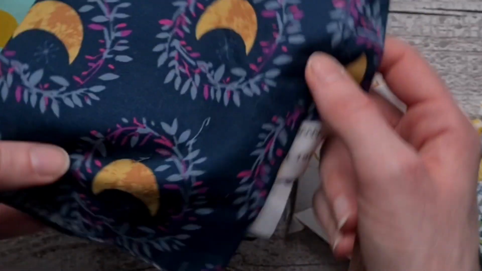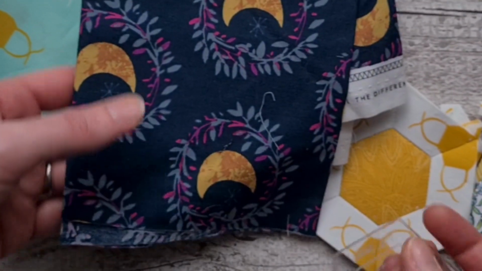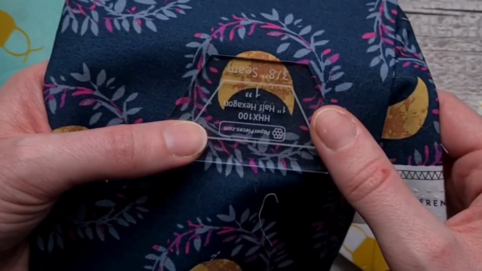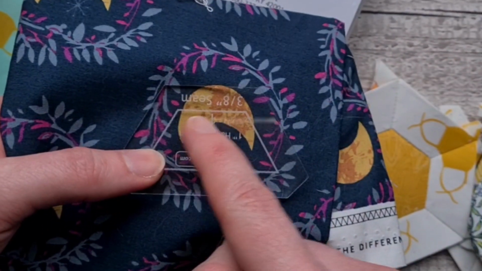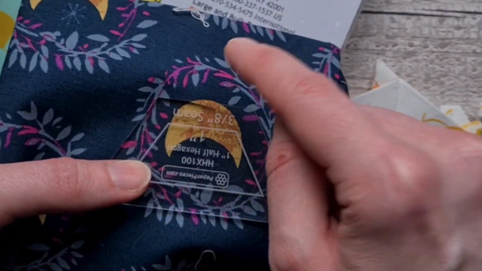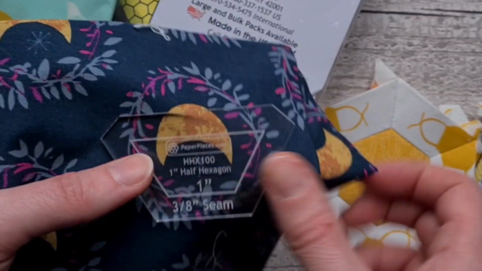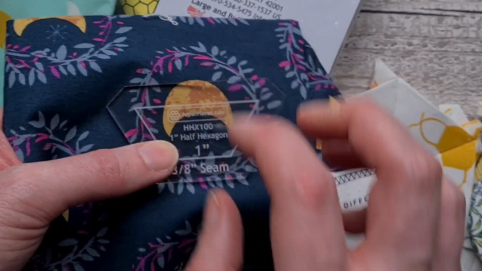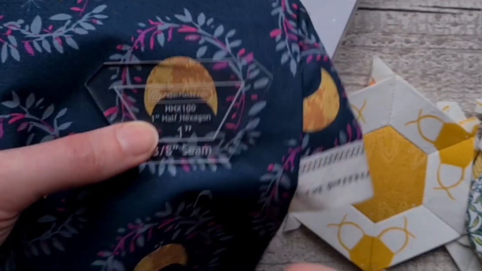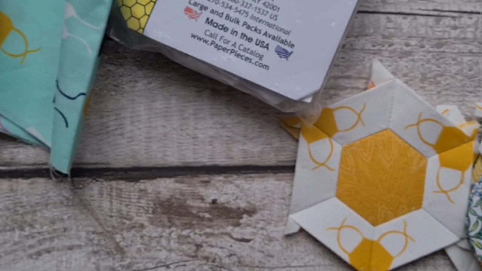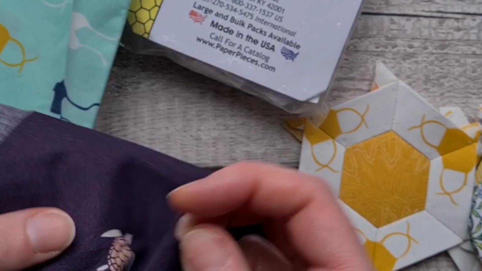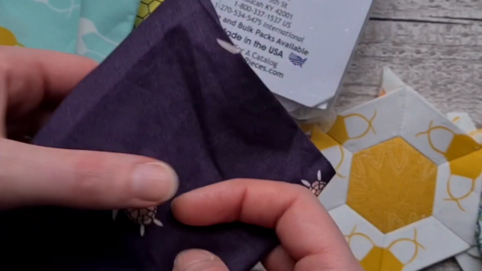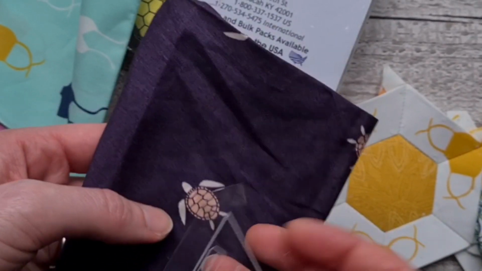So again, you're looking at the moon, and even if you turn it upside down, it still looks like a moon. So maybe turn it on its side, and you could take it here at the shortest section, and then can you imagine that all the way around? It would look amazing. Or again, you could do it at the top of your half hexagon. They'd all be drawing the eye in towards the centre. It's slightly harder to do if you've got a small motif like this, but it's not impossible.